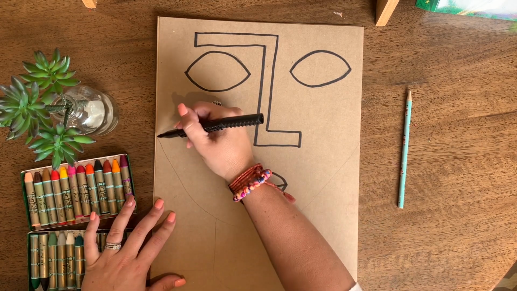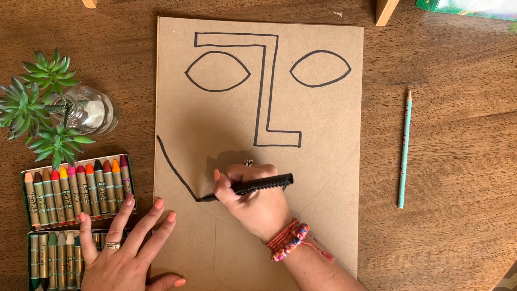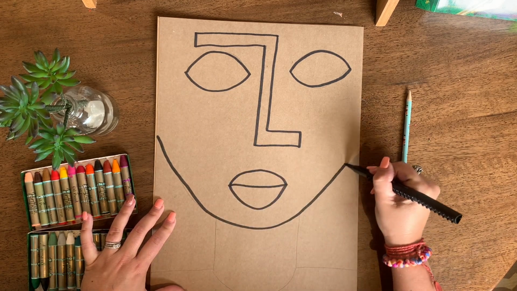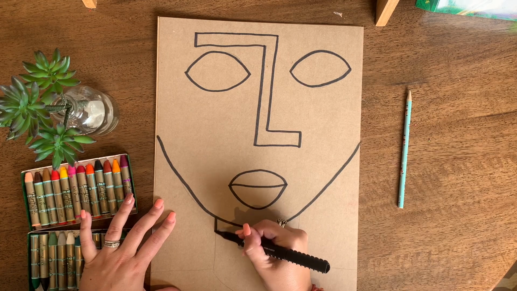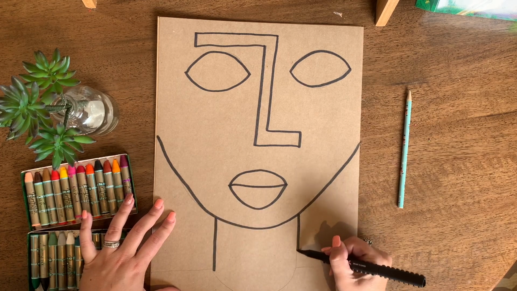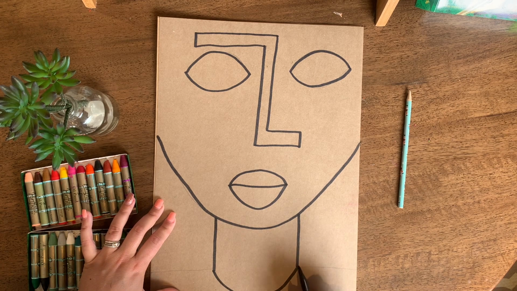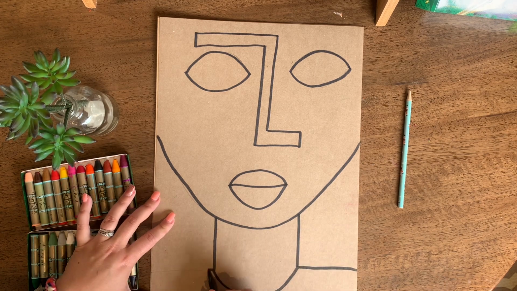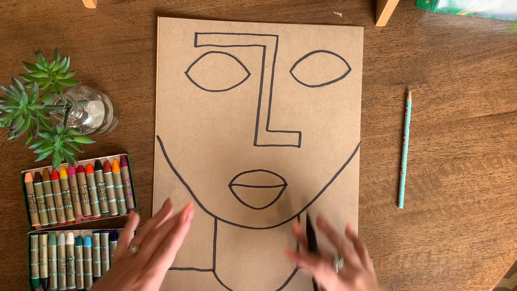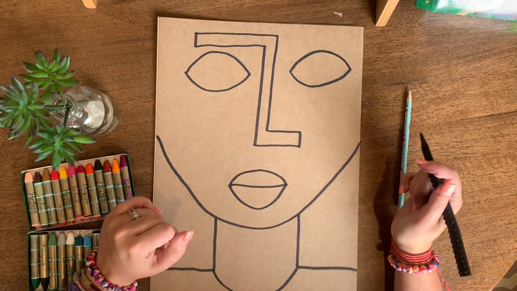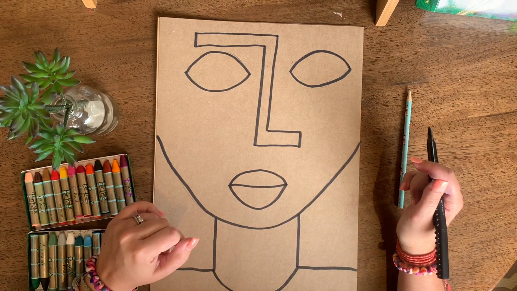Now I would do this task with anyone probably over the age of 6. Obviously the older the student or the child or even the adult, the more detail and neatness that's going to be applied. But students as young as 6 probably, I think, are able to tackle something like this.